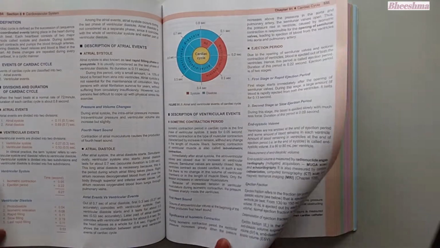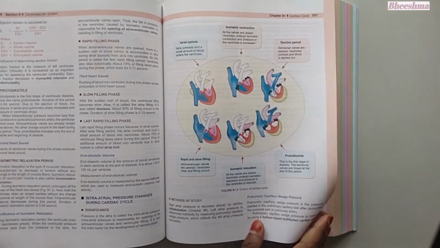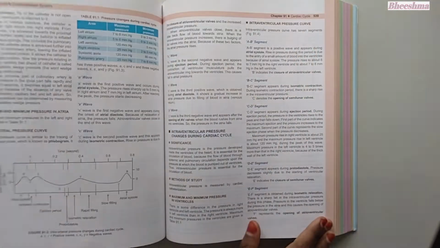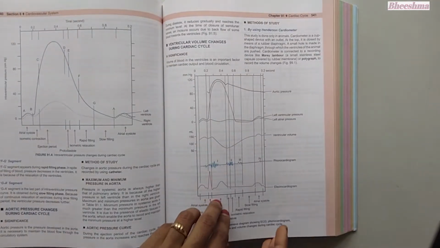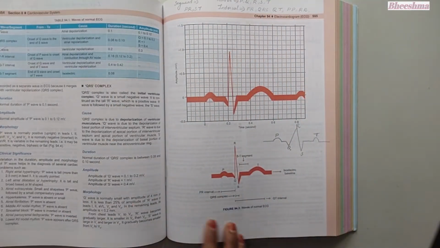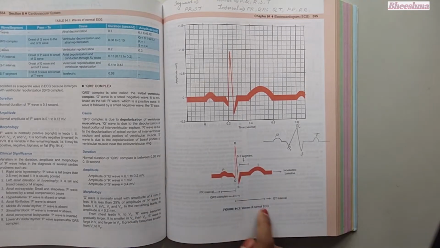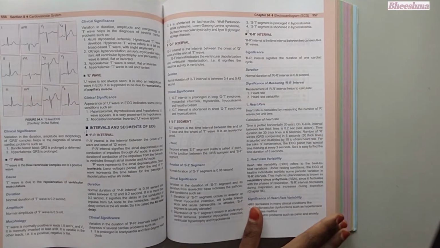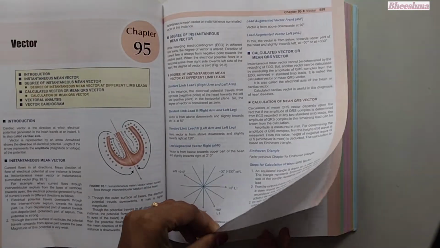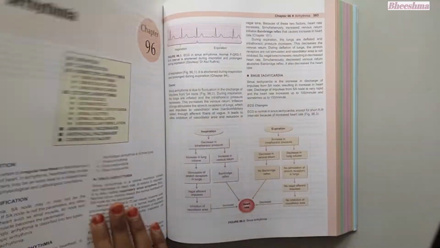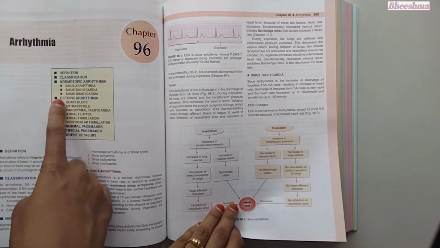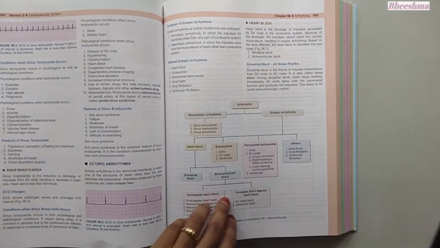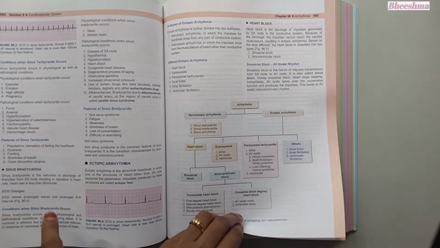The main cardiac cycle is given in this chapter, the main definition, systole and diastole, and intraventricular pressure changes during the cardiac cycle. Then the main waves of the normal ECG are given, P, Q, R, S, T waves, and their duration, amplitude, clinical significance, all those things are given. Then the vector. The next chapter is arrhythmia: the main definition, sinus bradycardia and sinus tachycardia, then heart block.